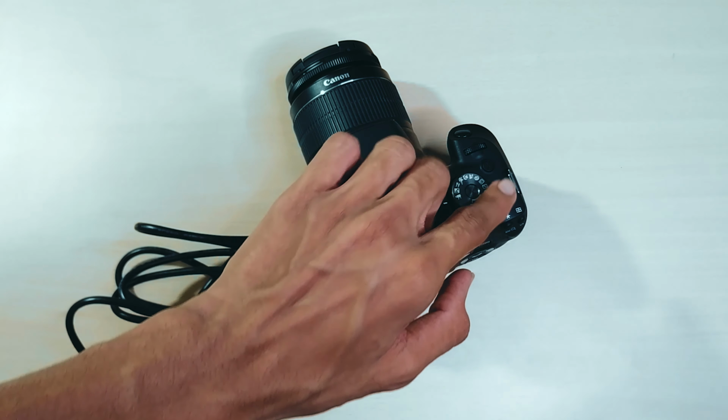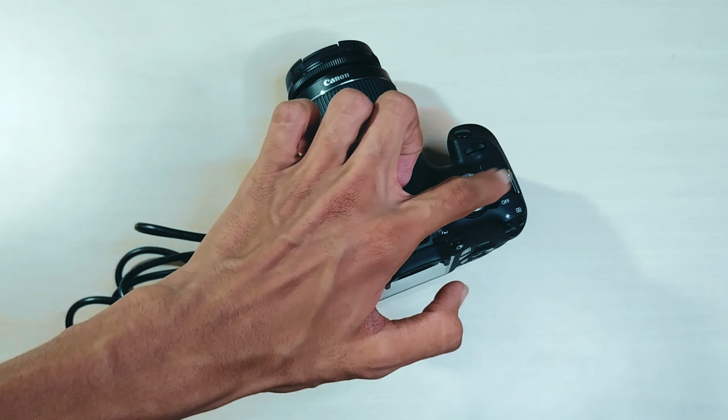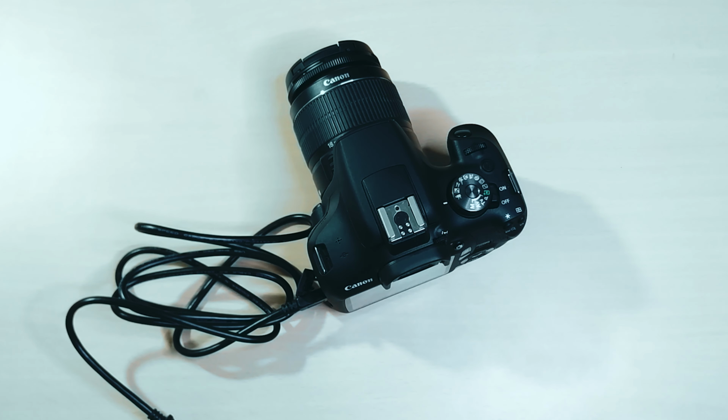Make sure that you have the camera in video mode and also make sure that you don't have the SD card inside the camera. Sometimes it won't work for some softwares, so be aware that you don't use your SD card in the camera.